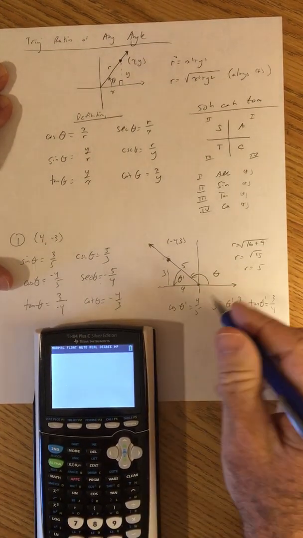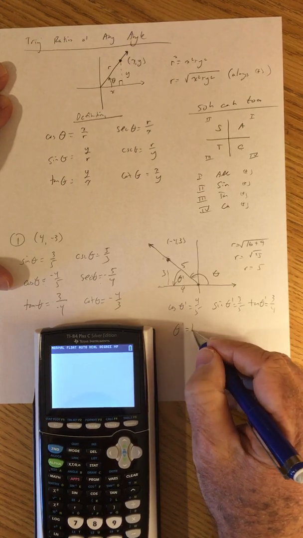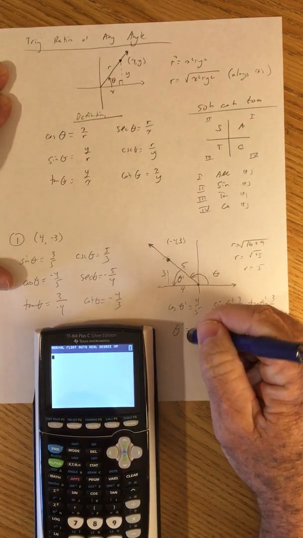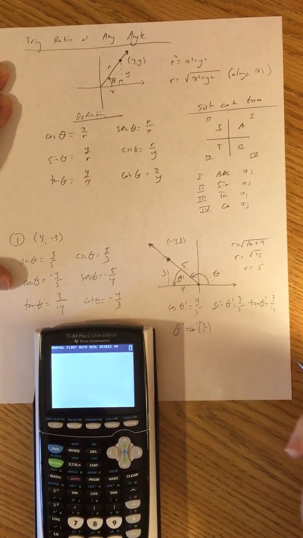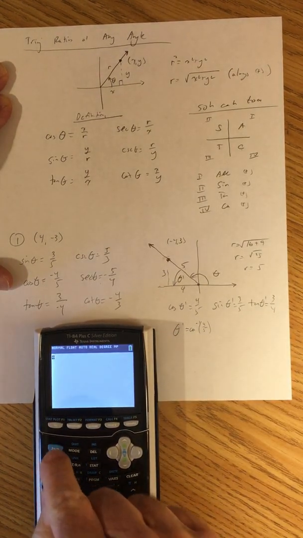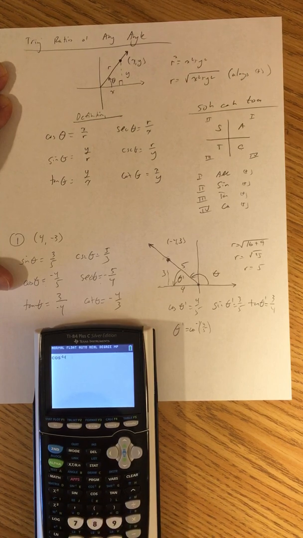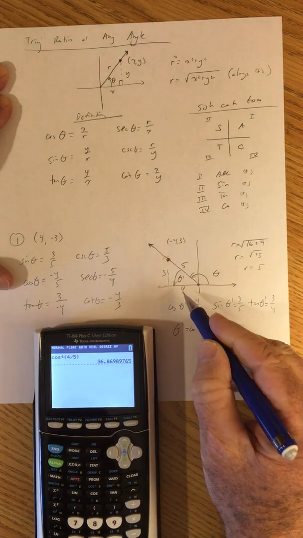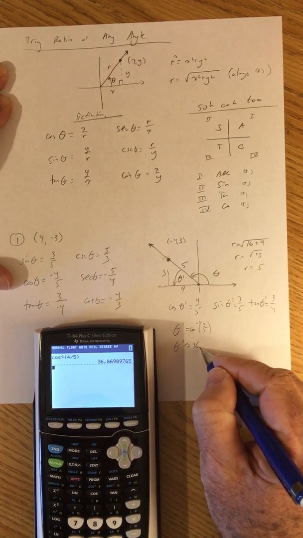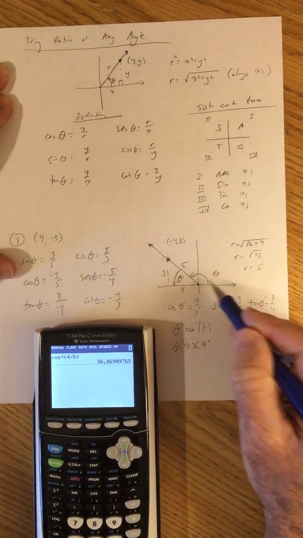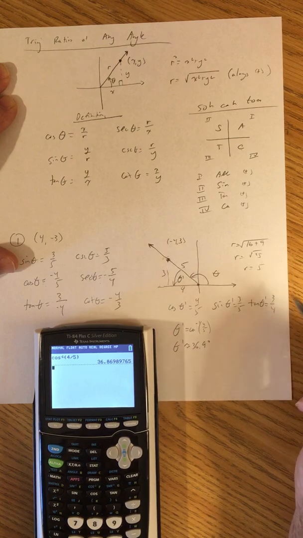Watch. Now, I find theta prime by taking the inverse cosine of 4/5. Okay, inverse cosine 4/5. Theta prime approximately 36.9 degrees. Now that is not theta. And how do I get theta?